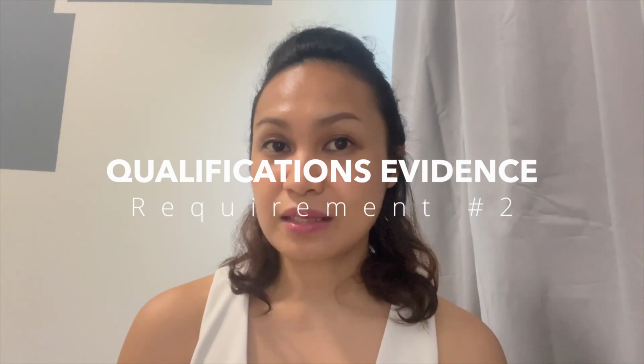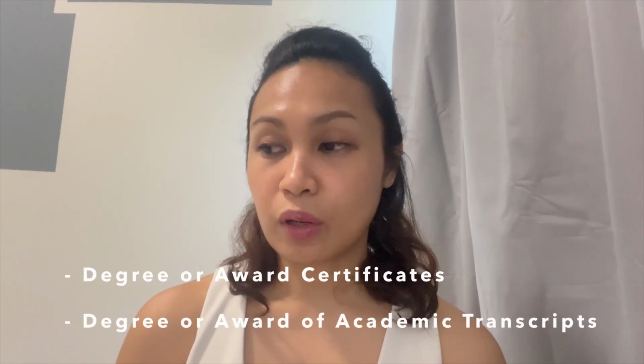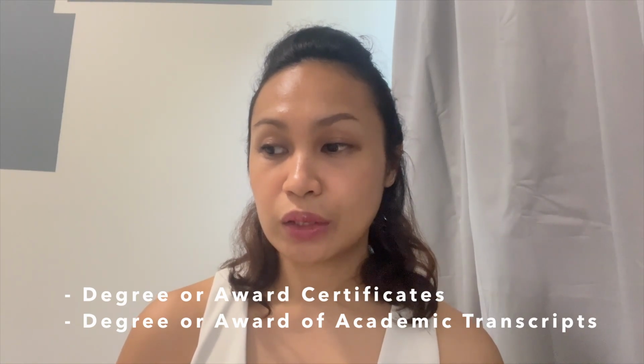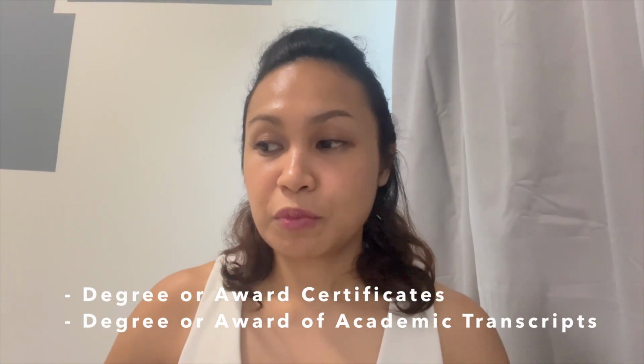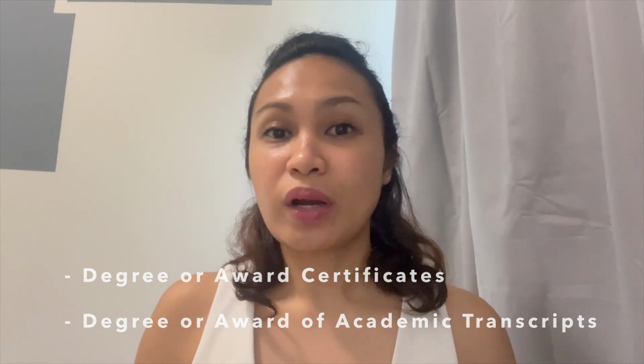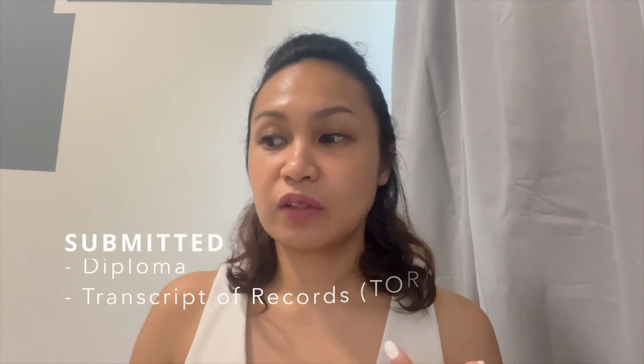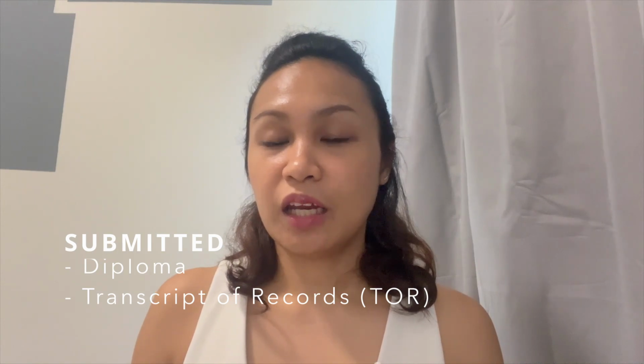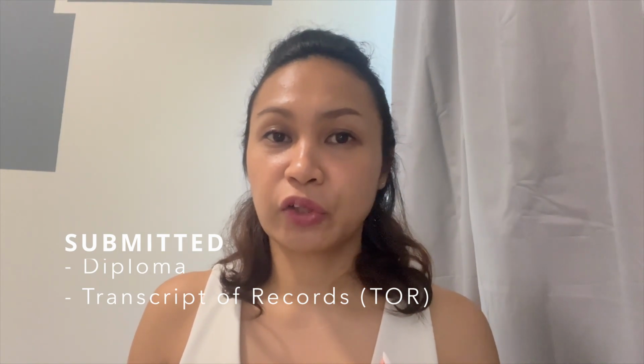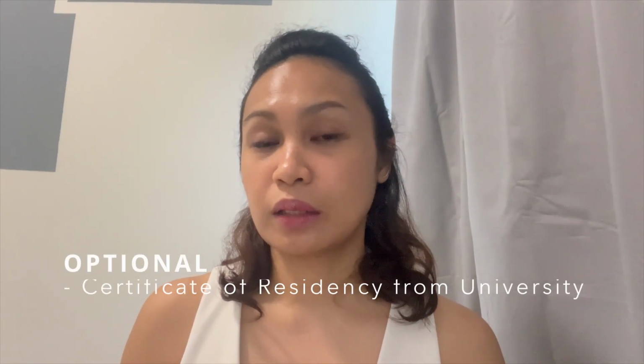Next one is qualifications evidence. They're requiring degree or award certificates and degree or award transcripts, or academic transcripts. What I submitted for this is my diploma and my transcript of record. It is optional, but I've actually included a certificate of residency as well. So I actually have 3 documents as proof of my qualifications evidence.